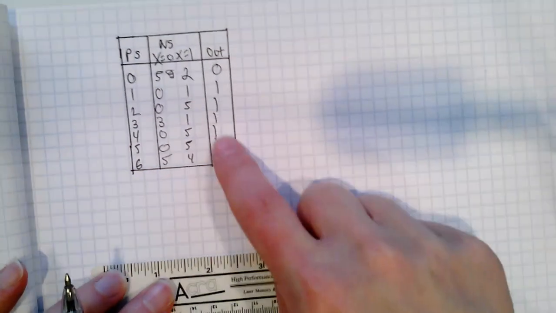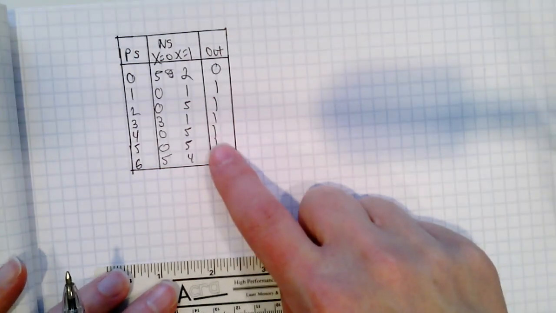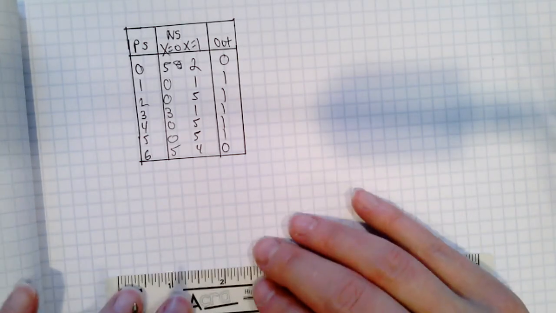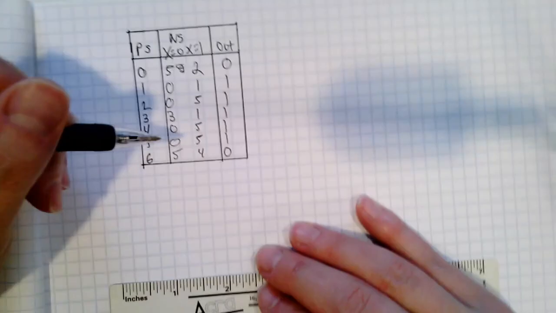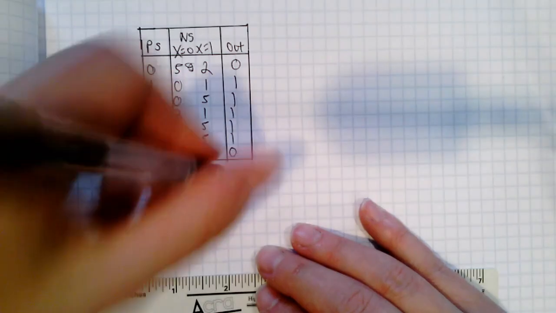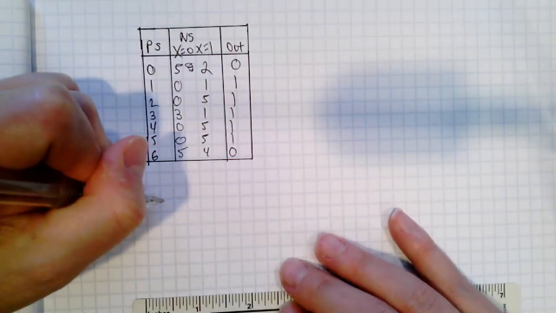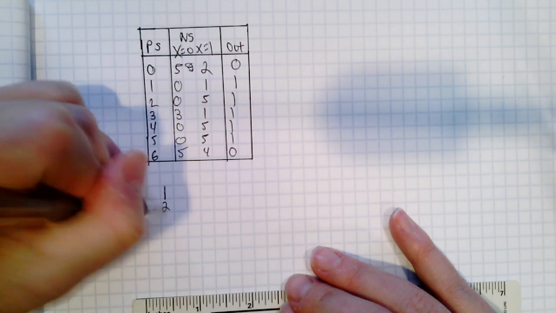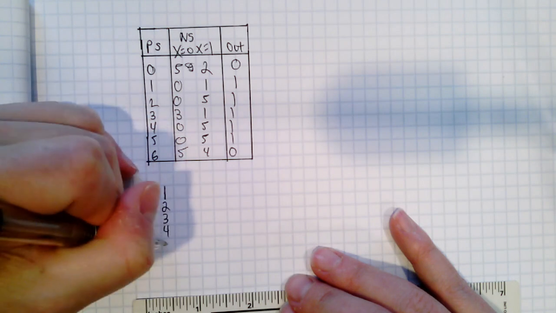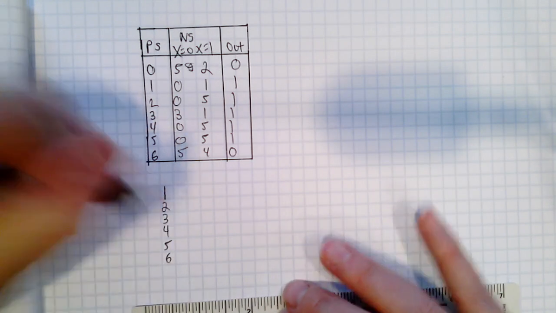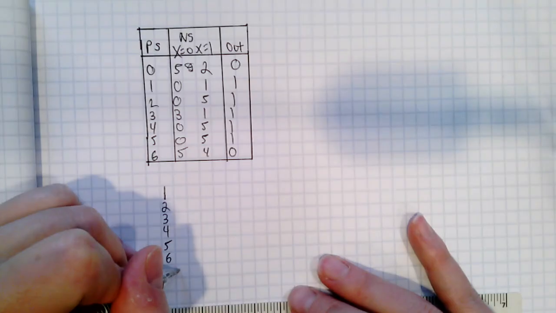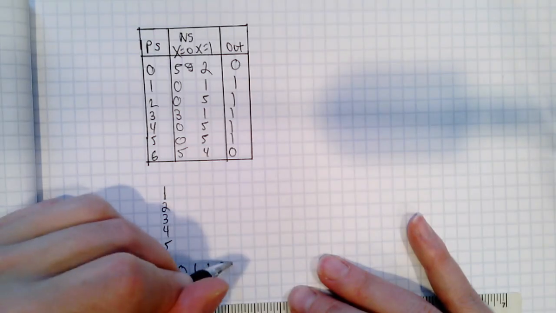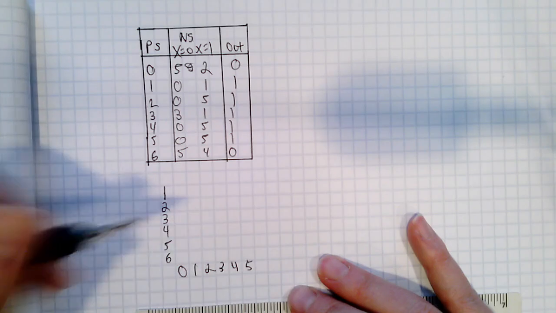Well, right away I can tell 4 and 5 can be combined. But let's see what happens if we use our implicant chart. So we'll do this. We'll number starting at 1, 2, 3, 4, 5, 6, and then we'll start with 0, 1, 2, 3, 4, and 5.